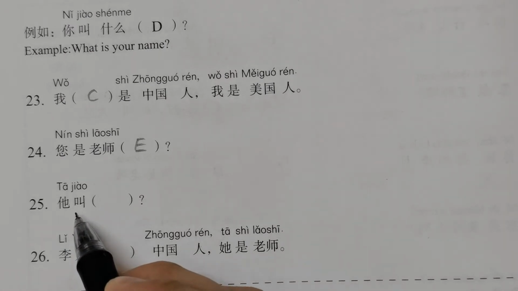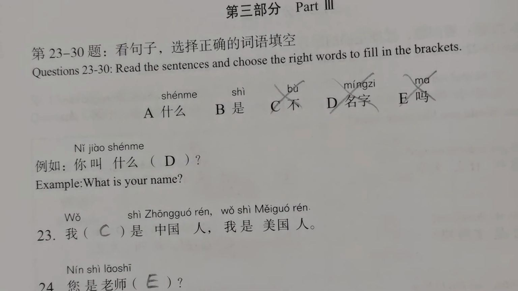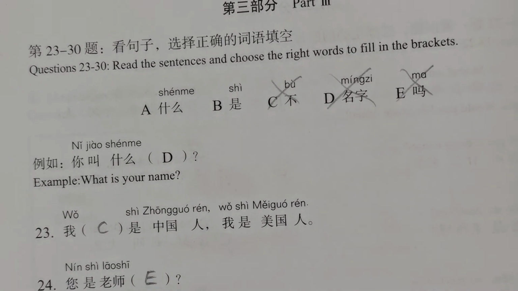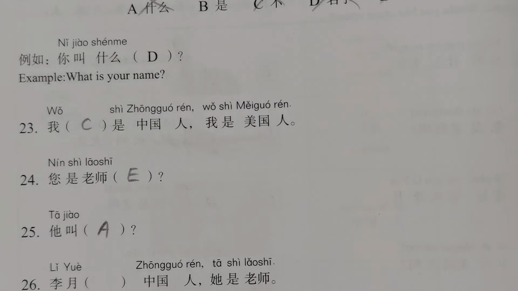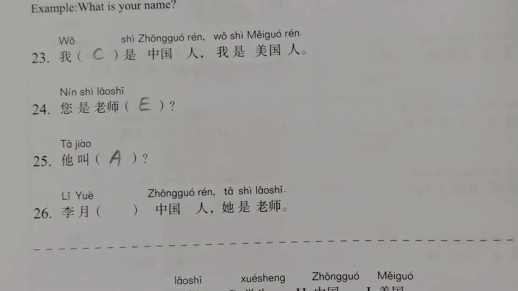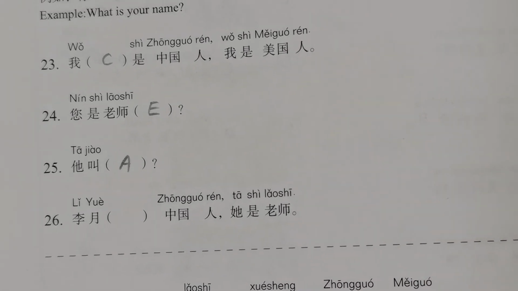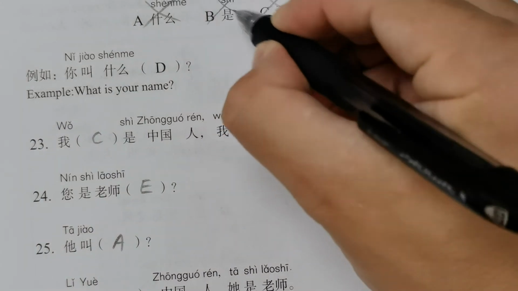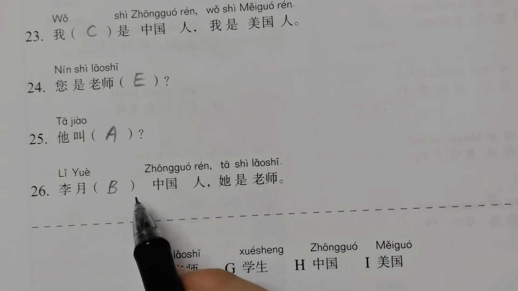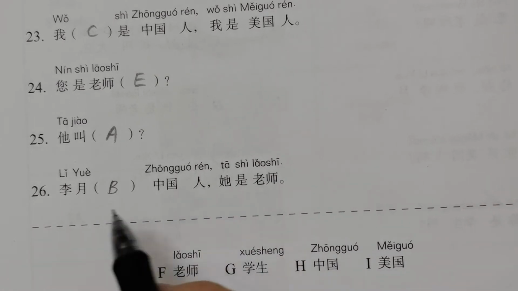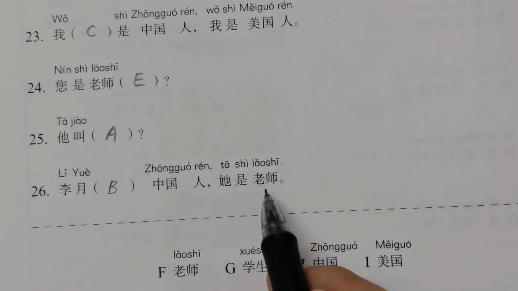他叫什么. This one, what is he called. The answer is A. 26. 李月中国人，他是老师。We left the last option, so the answer is B. 李月是中国人，她是老师。So Li Yue is Chinese. She is a teacher.